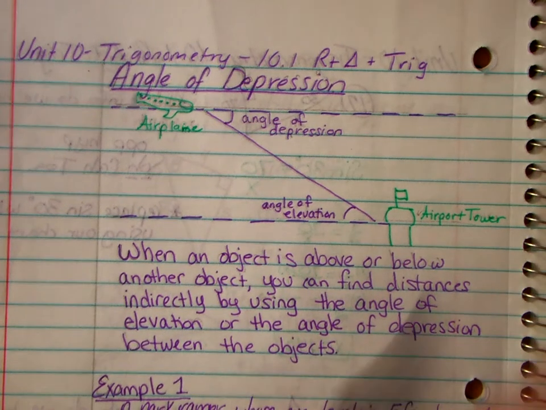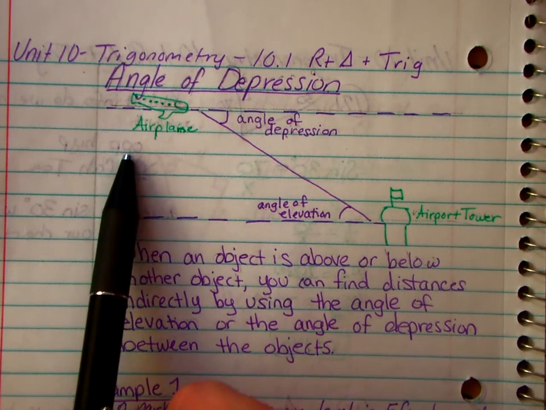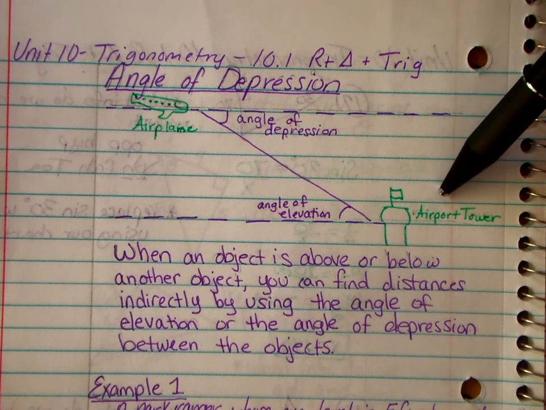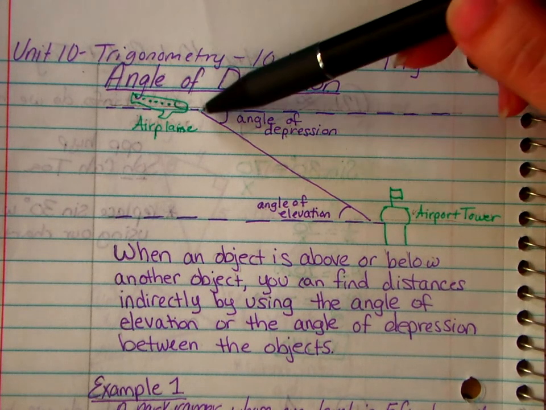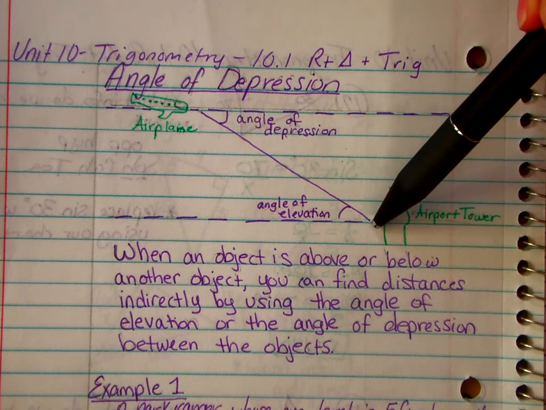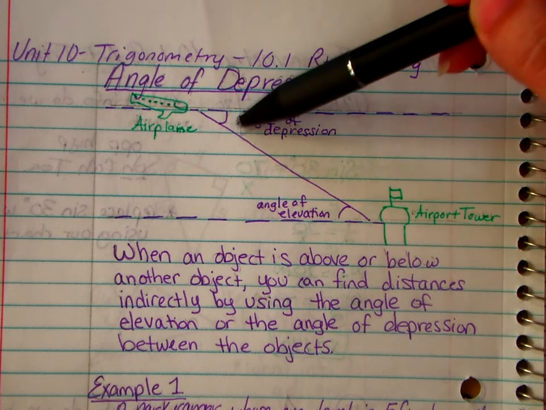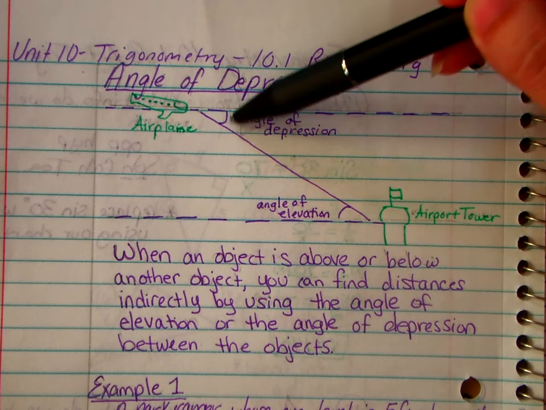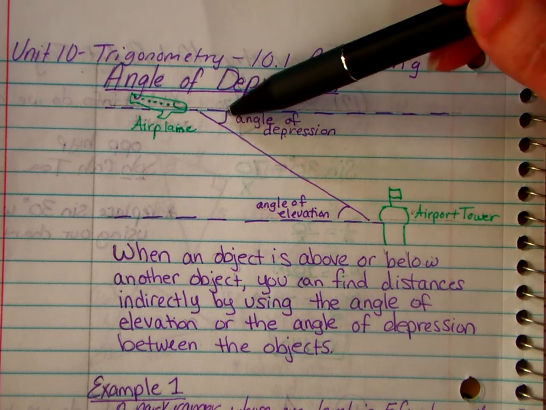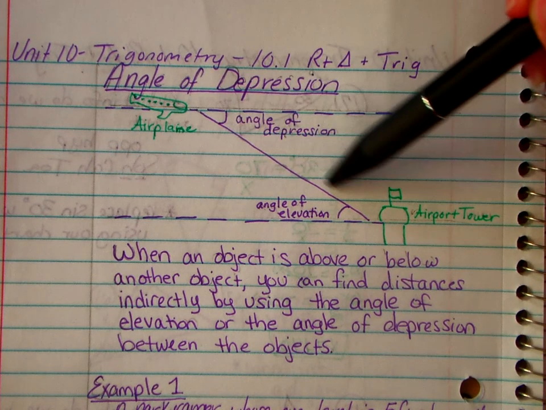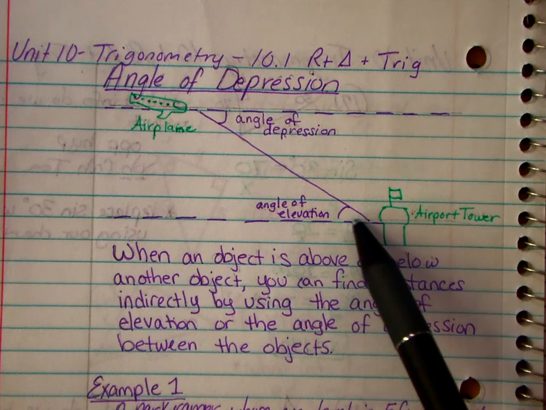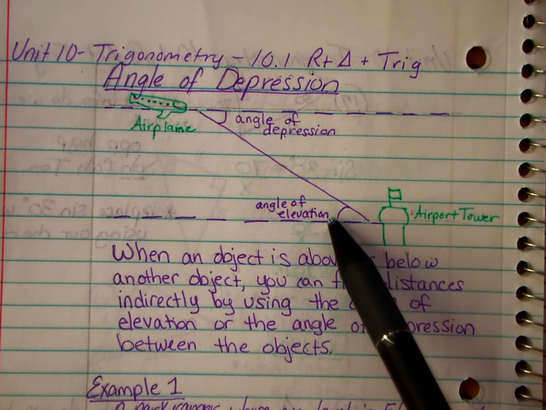So if you see here, I'm not a very good artist, so this is my airplane, okay? This is our airport tower. So angle of depression is when the airplane pilot can look down at the tower. But what I need you to know is you are on top of the line, okay? So the angle of depression is here. It is not below the line. So angle of depression, you are on the top looking down. The angle of elevation is looking up, but now you are under the line.